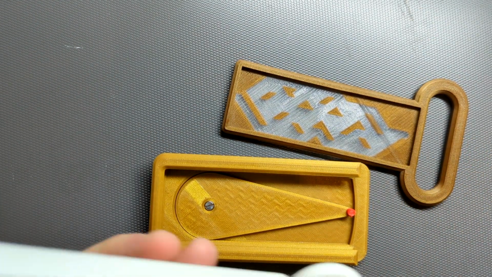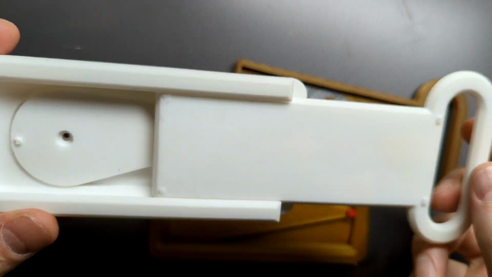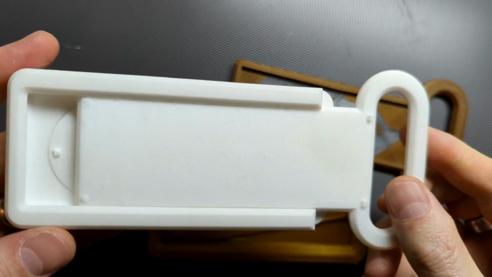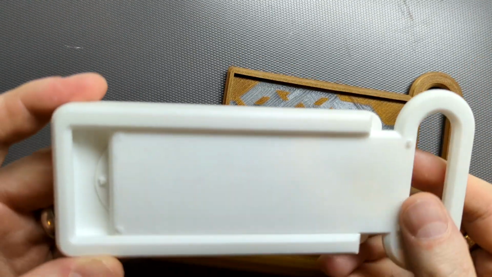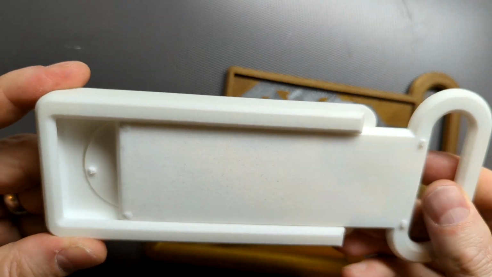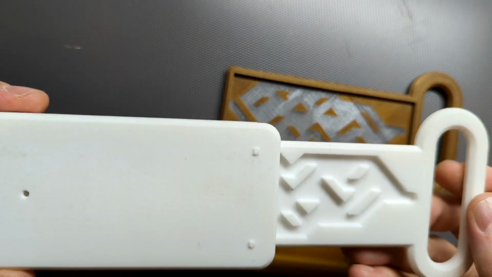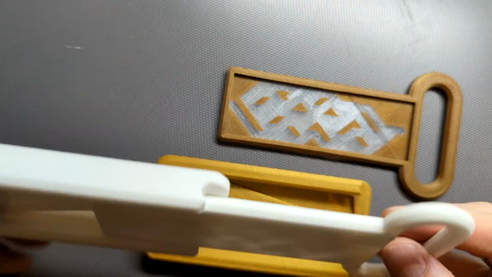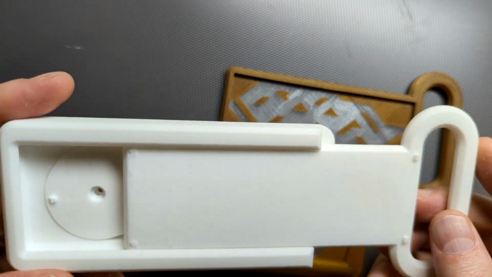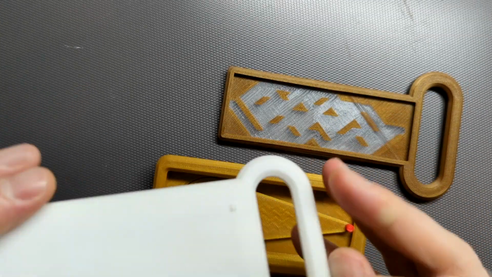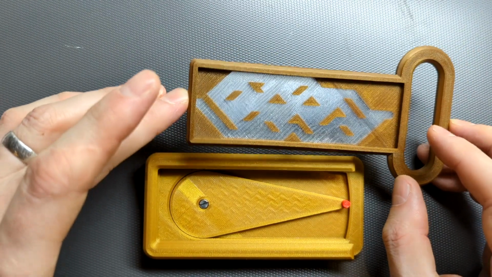The original versions of this puzzle were not transparent. You ended up with something like this, which is exactly the same puzzle, but you can't see through. This one was printed with transparent PLA. This one obviously is not transparent, which I suspect is almost impossible to solve unless you draw out a picture of the map and are careful to understand exactly where the pin is in there. It's certainly very difficult to solve. So there we are. That's Oskar's hysteresis key.